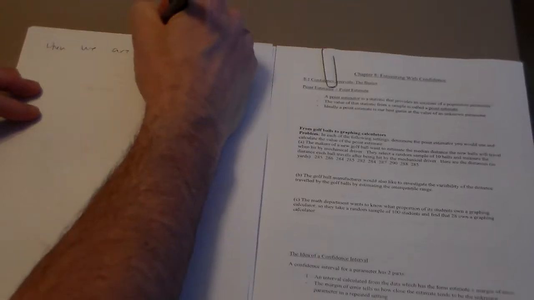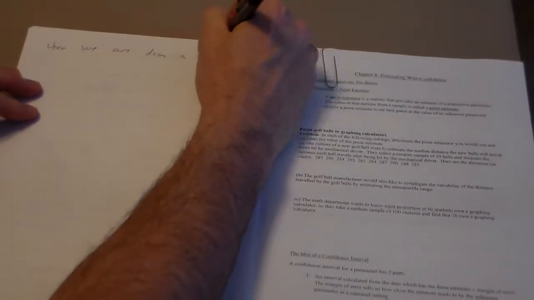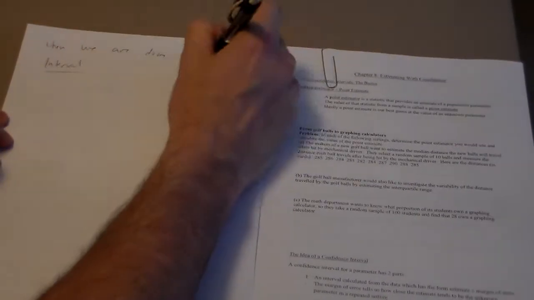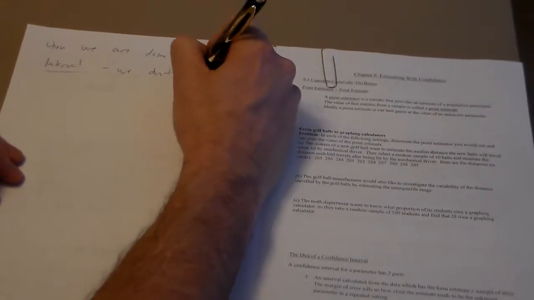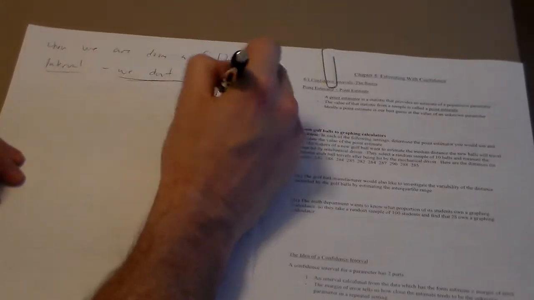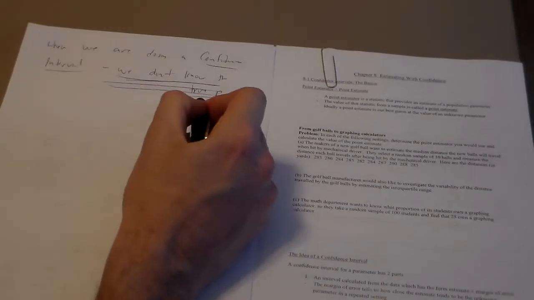When we're doing a confidence interval, we don't know the true P. A lot of underlines there, okay? You don't know the true P. Otherwise, if you knew the true P, why would you worry about it? You would know 50% of students like tacos. But the reason we do these confidence intervals is because we don't know what the true P is. We're trying to find out what that true P is.